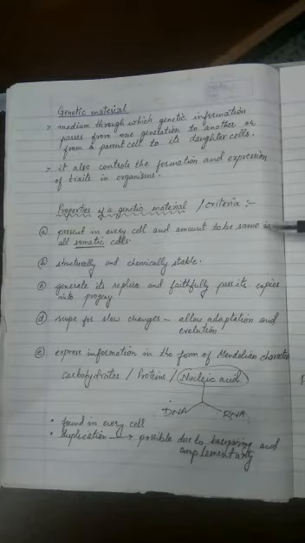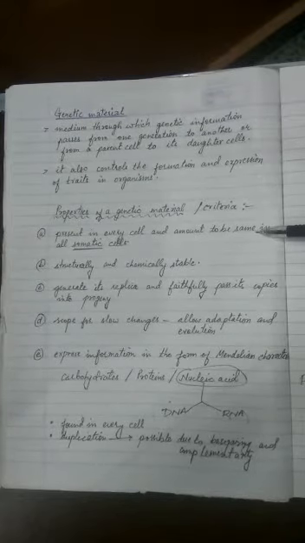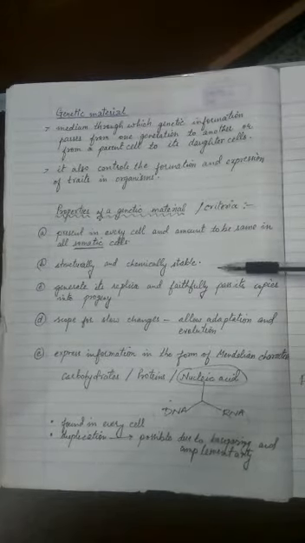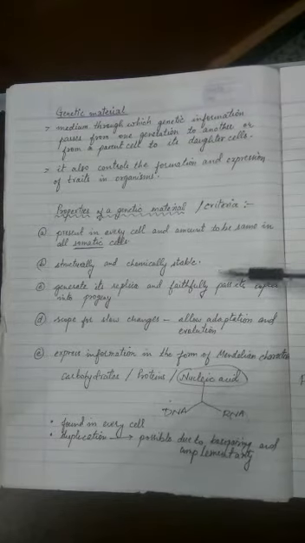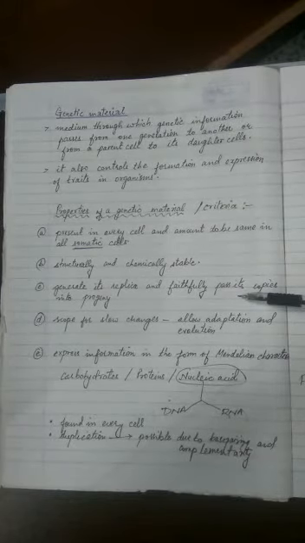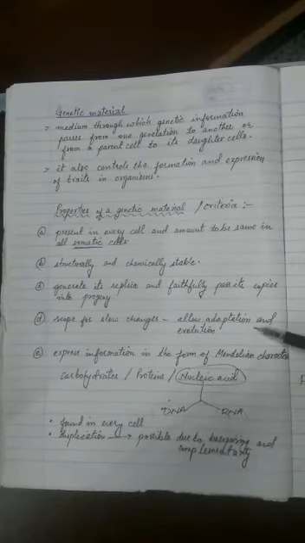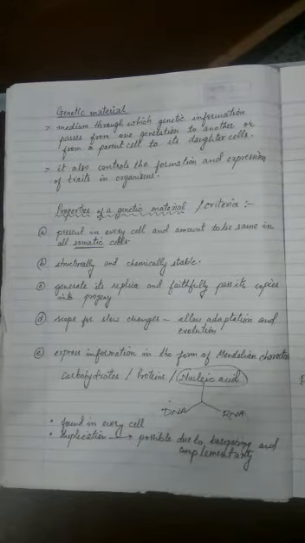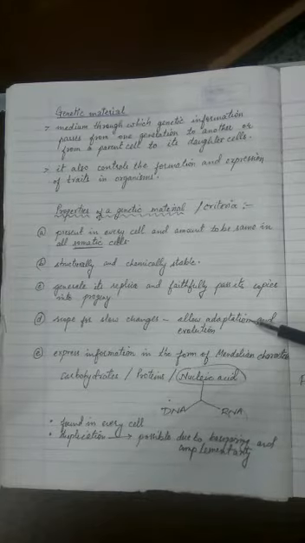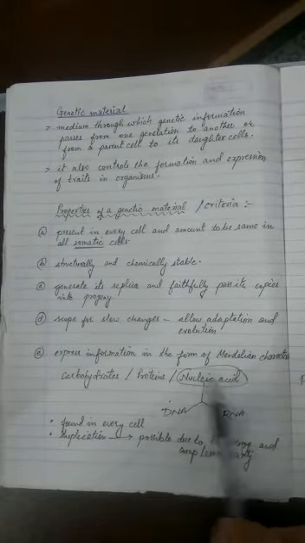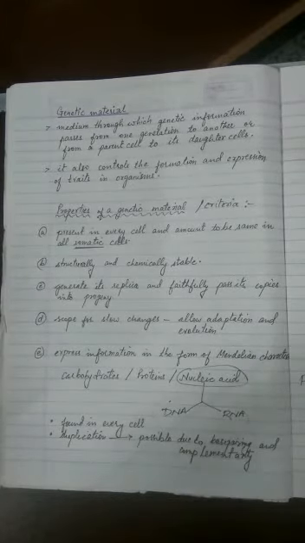The various properties we learned were that the amount should remain the same in all the cells, it should be structurally and chemically stable, it should be able to create its own replica and then pass on the copies in the same manner to the next generation, it should allow some amount of adaptation, some amount of change, which is called mutation, which is helpful in adaptation as well as evolution, and it should express in the form of Mendelian characters.